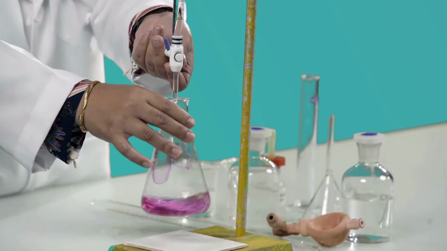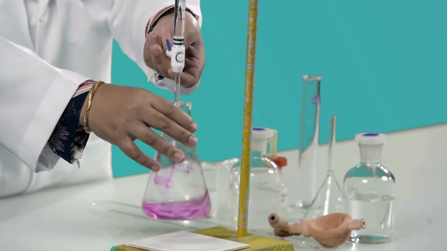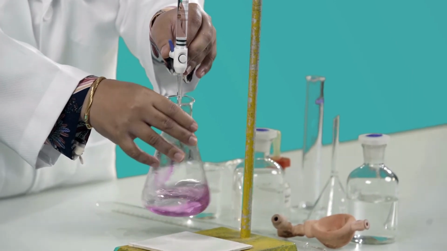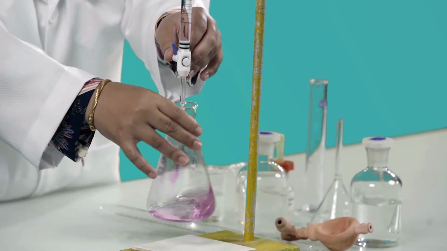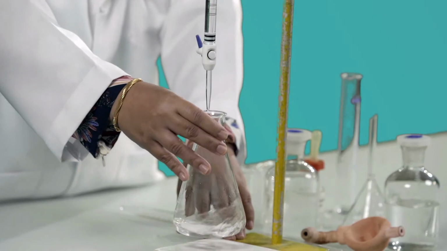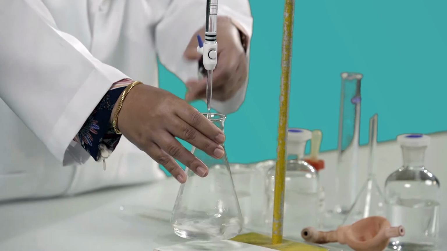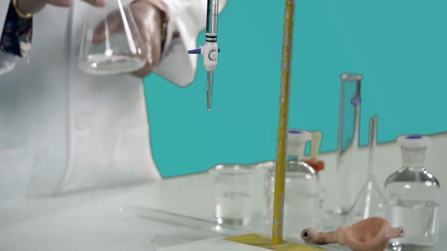Next, add the hydrochloric acid from the burette drop by drop into the conical flask while shaking the flask gently. Finally, stop adding the acid when the sodium hydroxide solution changes the color from pink to colorless. This shows that the neutralization is complete.